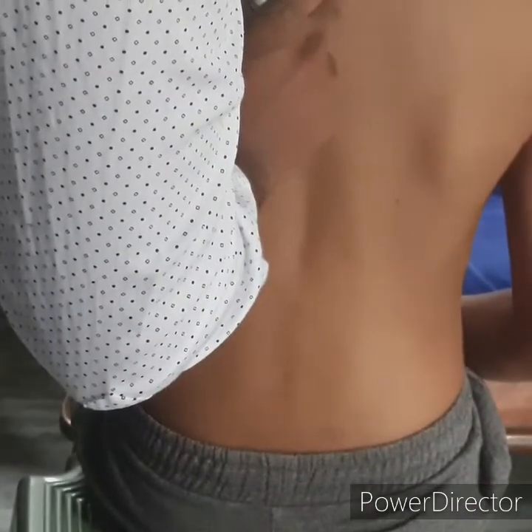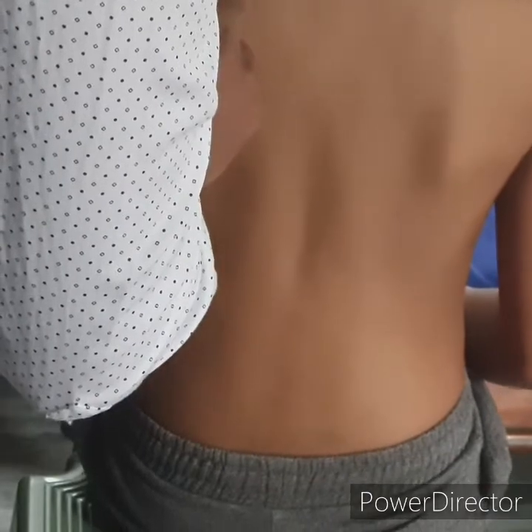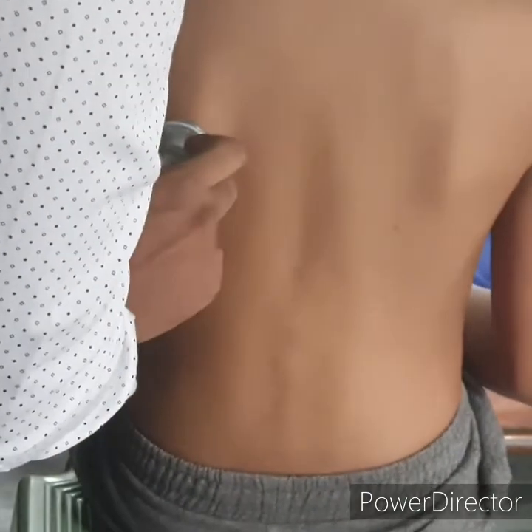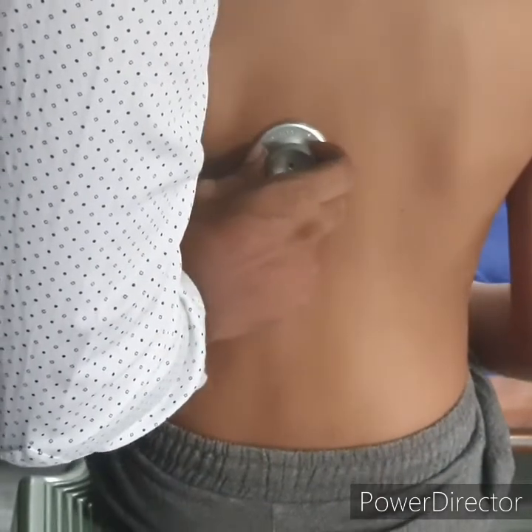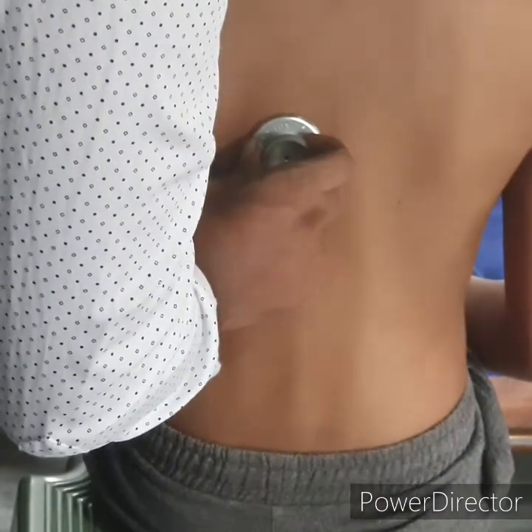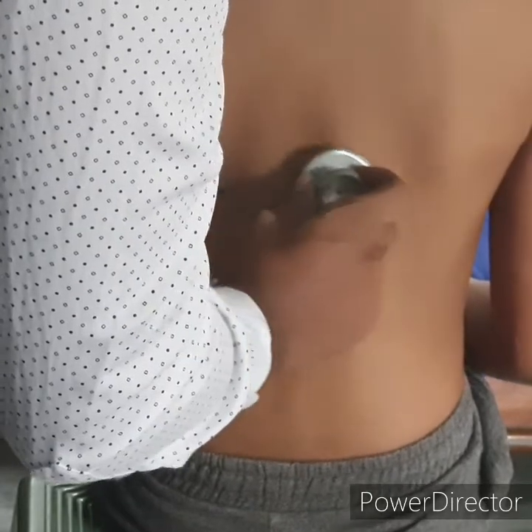To auscultate the posterior thorax, use the diaphragm of the stethoscope, begin at the apices and proceed downward in a ladder pattern. Listen to the pitch and intensity of the inspiratory and expiratory sounds and decide what type of breath sound you are hearing, and also listen to any added sounds.